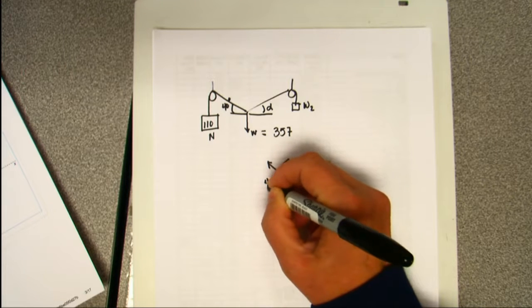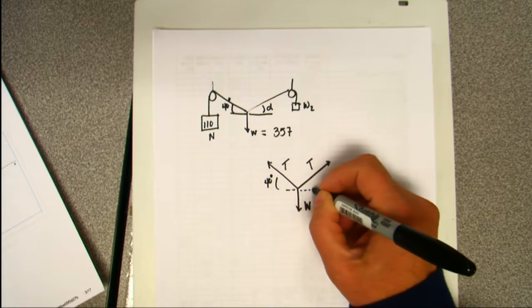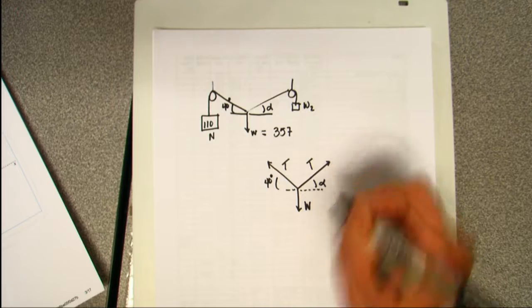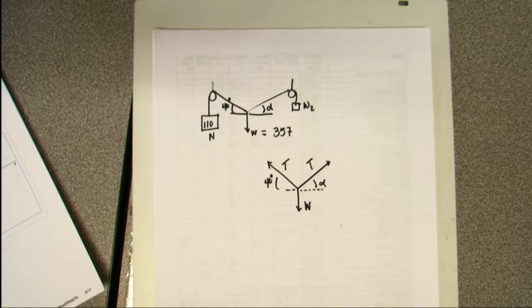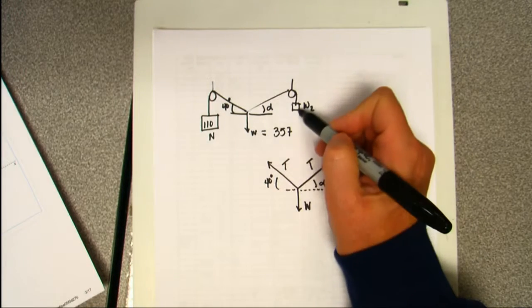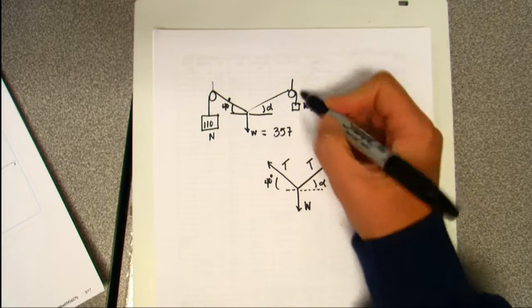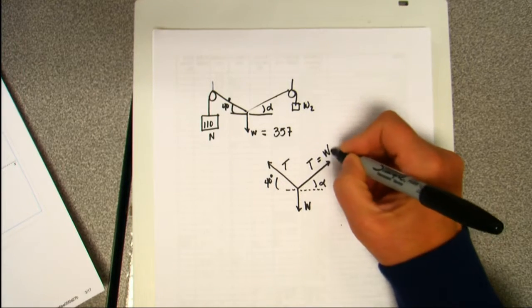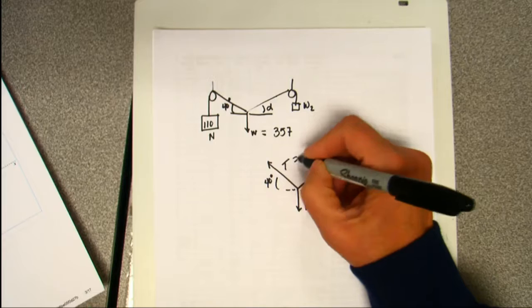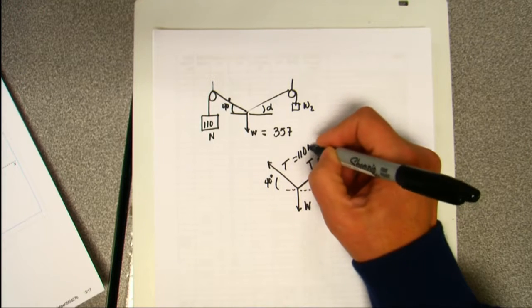This is a 40-degree angle, and this is the angle that we're trying to find. Now, because this is a pulley, the tension in this cable is going to equal weight 2. The tension in this cable is going to equal the first weight.